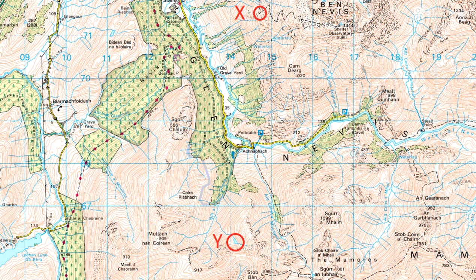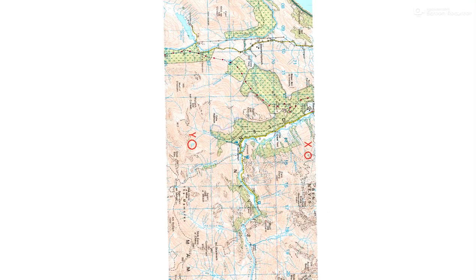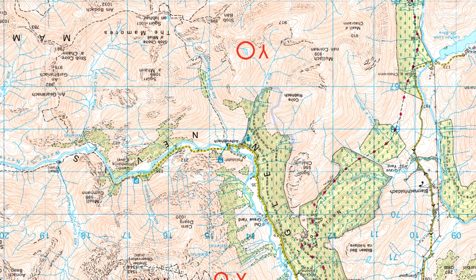So what I think is useful is to actually turn the map around so it's orientated to the photograph. So if we just spin that around, now we know we're at X and we're looking somewhere down into this valley here. What can we see about the valley that we're looking down to?